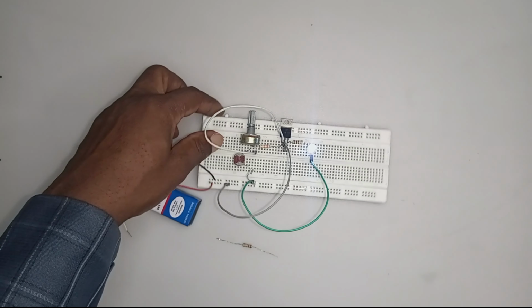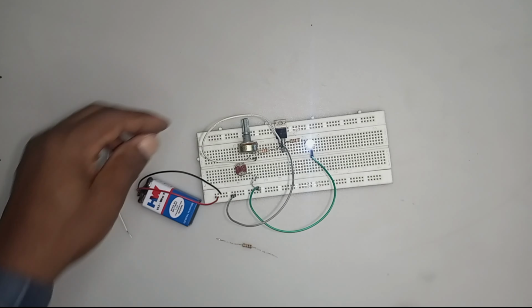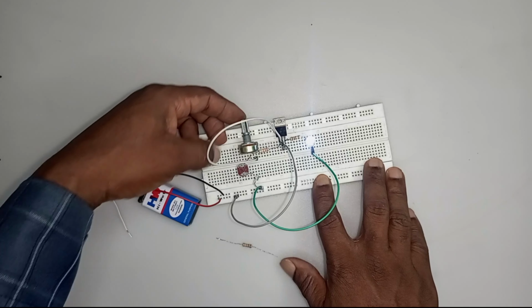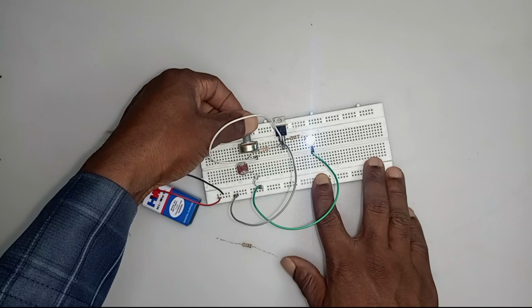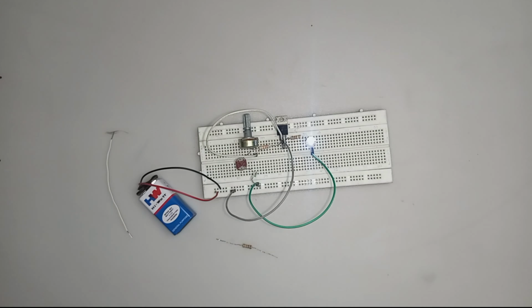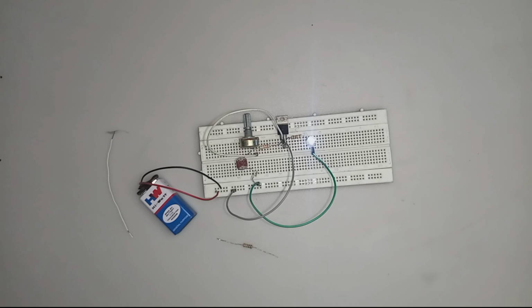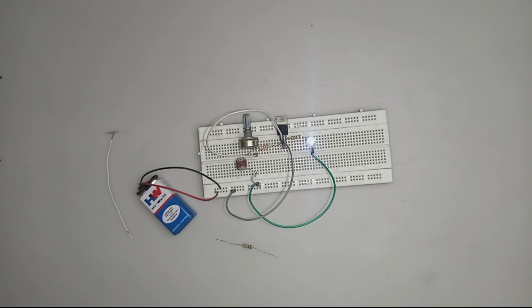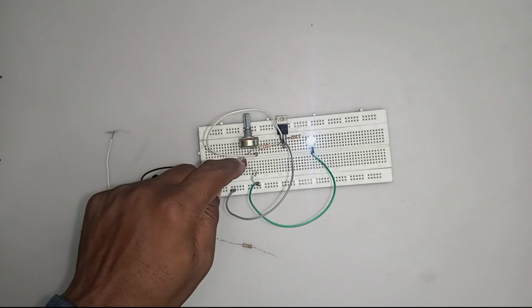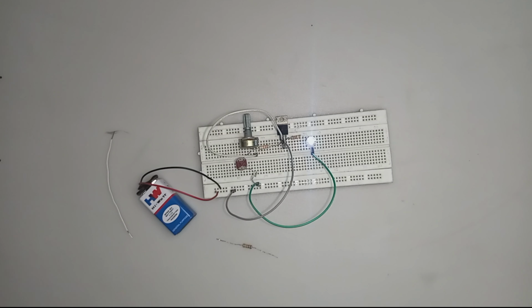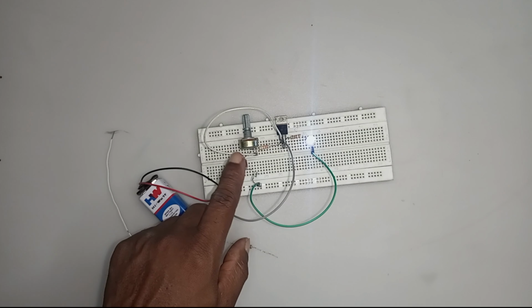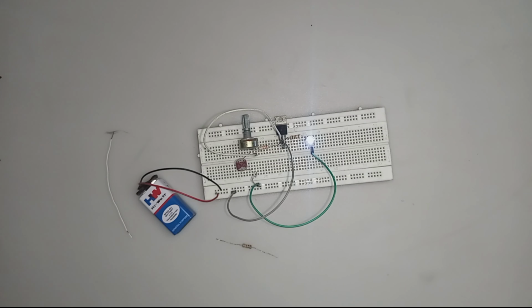The initial thing is the light dependent resistor and then the potentiometer create a circuit which is a voltage divider. So the voltage divider works in such a way that when the luminous intensity increases on the light dependent resistor, what happens is that it reduces the resistance of the light dependent resistor.